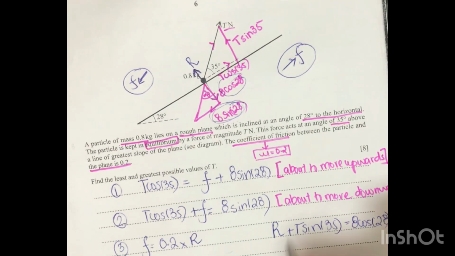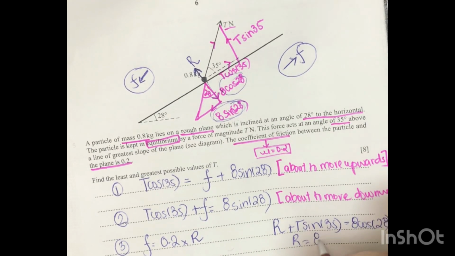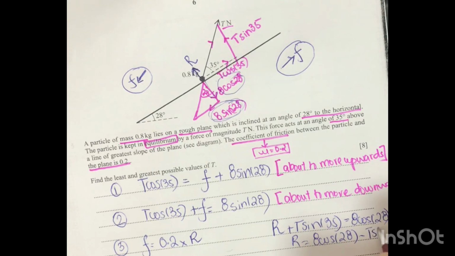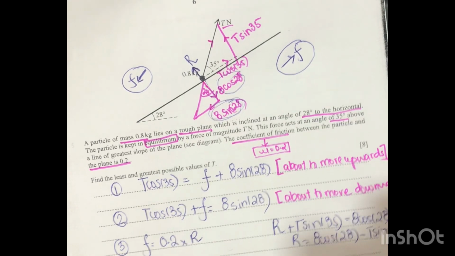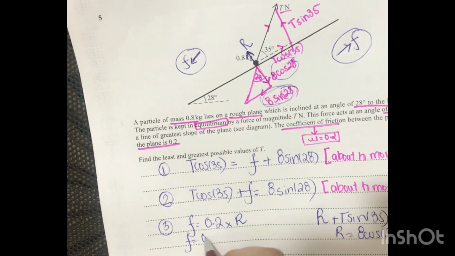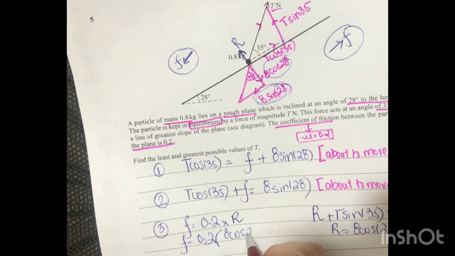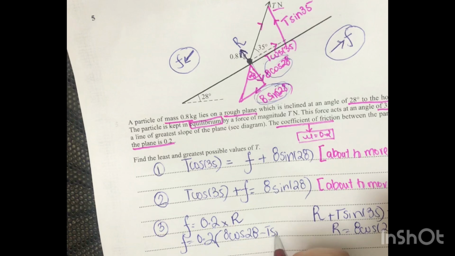That means the normal reaction is equal to 8 cos 28 minus t sine 35. That means friction is equal to 0.2 multiplied by (8 cos 28 minus t sine 35).